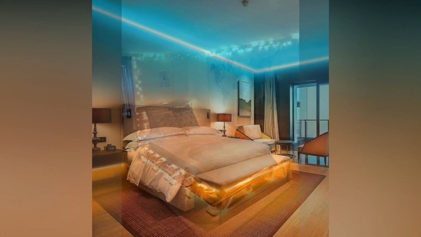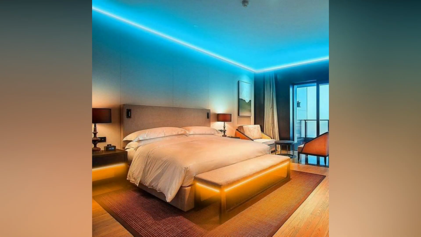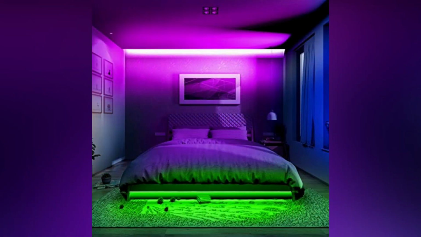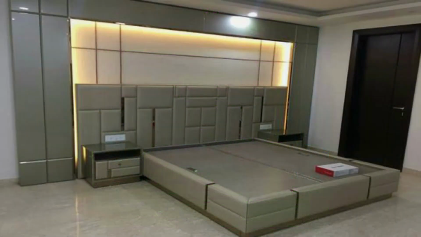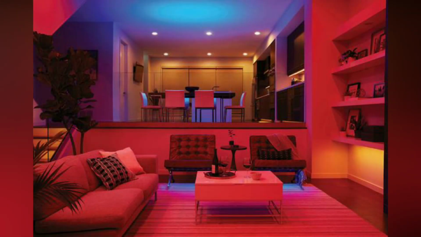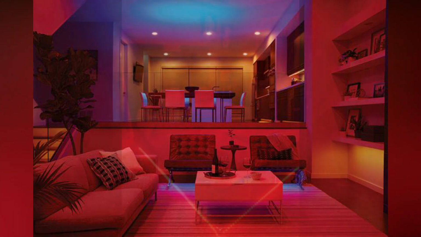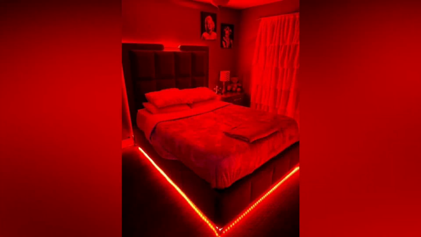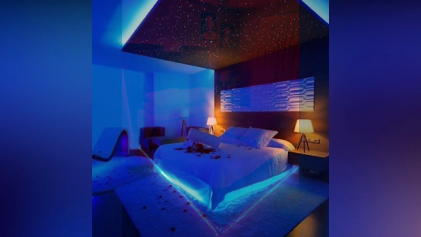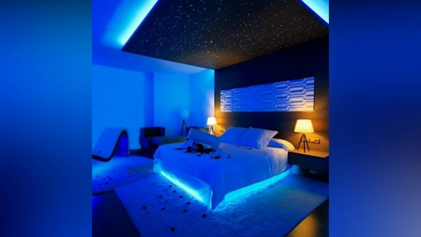The world of LED light strips is vast, ranging from different color temperatures to varying levels of brightness and even smart functionalities. Before diving into installation, assess the specific needs of your space. Are you aiming for a cozy ambience or a vibrant, energizing atmosphere? Tailoring your LED light strip choices to match the desired mood is the first step in curating a lighting experience that complements your living space.